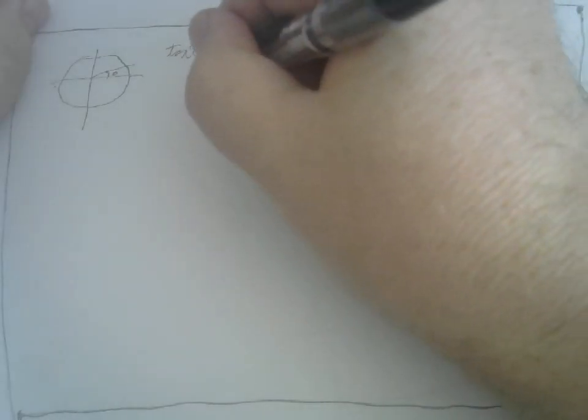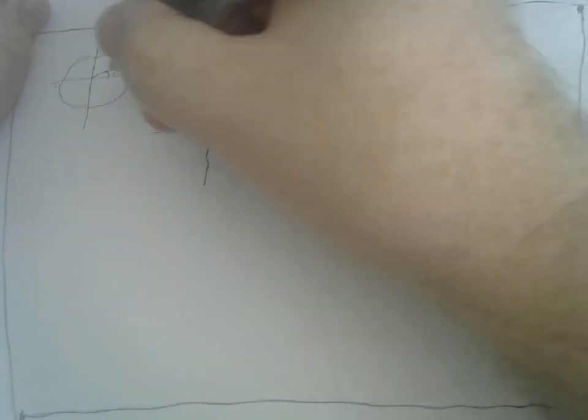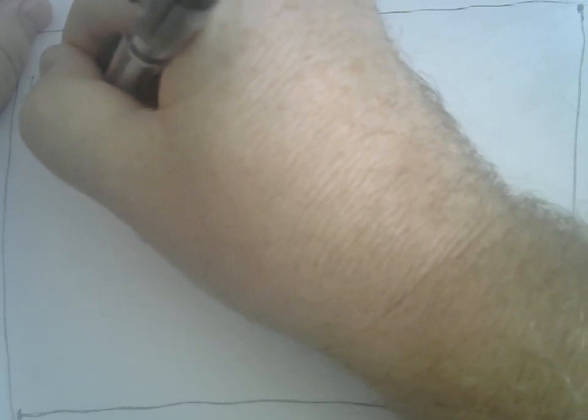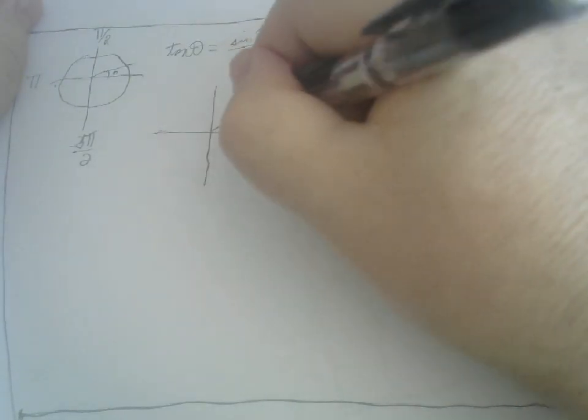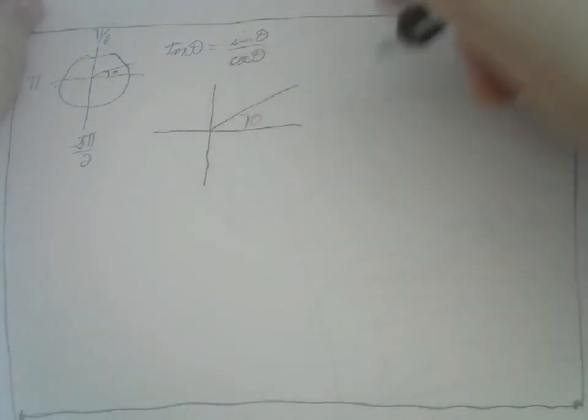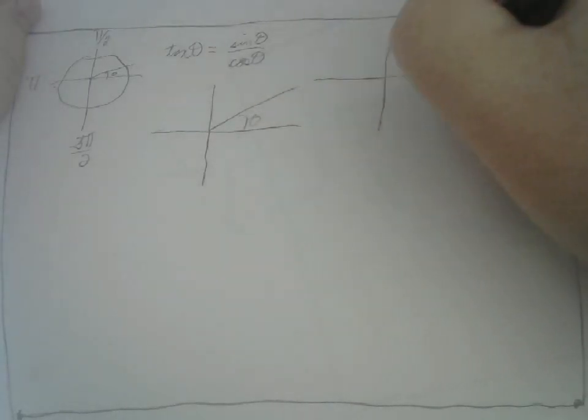And so let's think through this: the angle is pi over 2, pi, -3 pi over 2, and we'll be going around. As theta goes around, the function will look something like this.